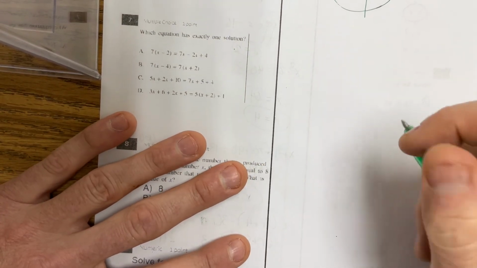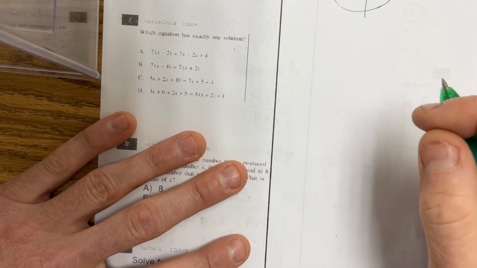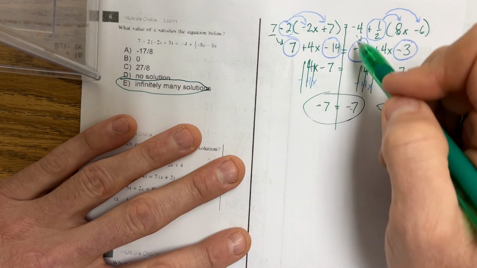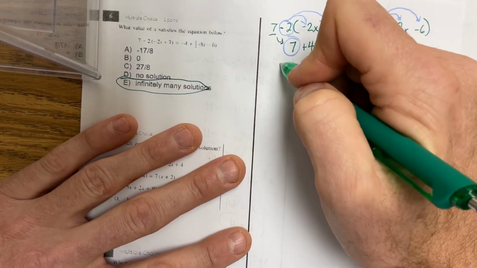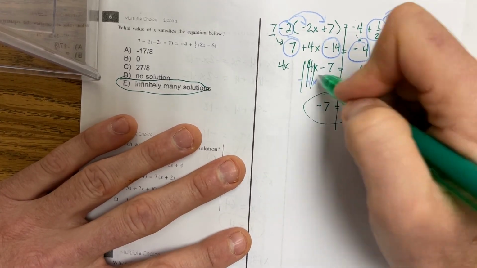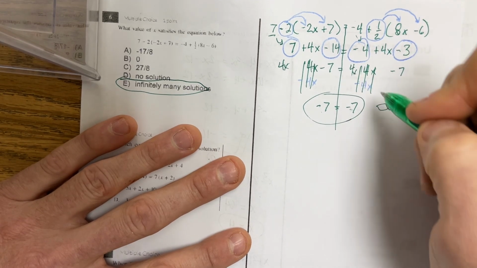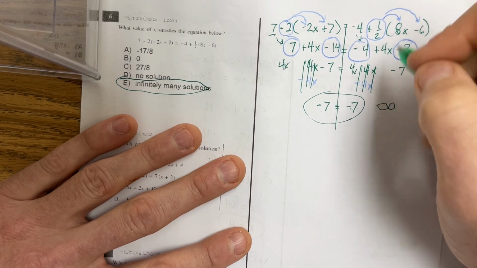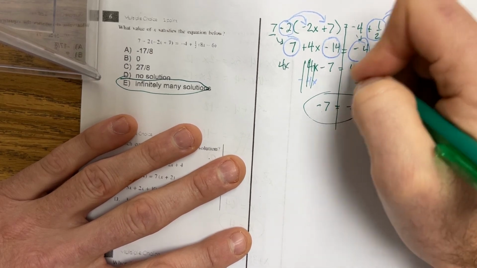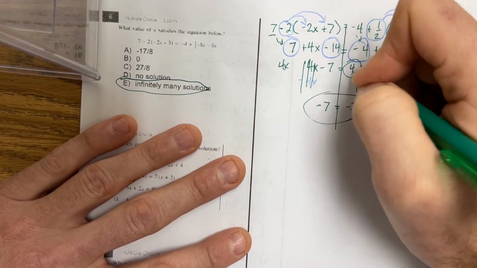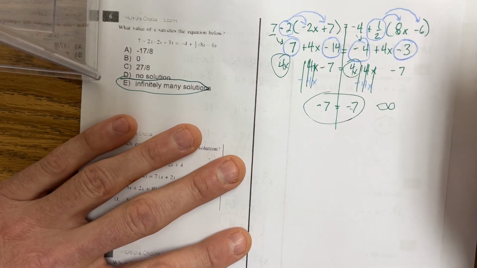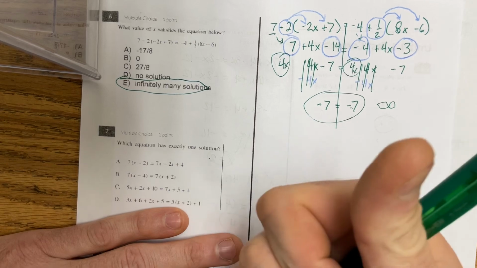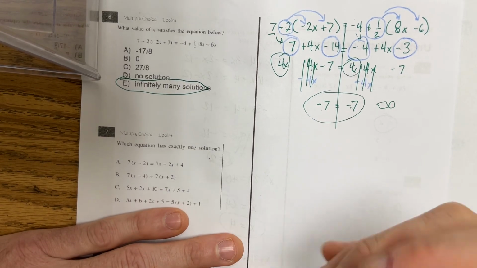Number 7, which equation has exactly one solution? So I want to look back at this one really quick. You notice how we got down to a step where we had 4x on this side and 4x on this side. When you get to a situation where you've simplified the variable terms on both sides, combined like terms, and you're left with one variable term on each side, if those variable terms are the same, then you're going to be left with either infinitely many solutions or no solutions.